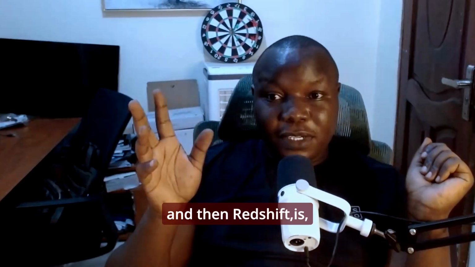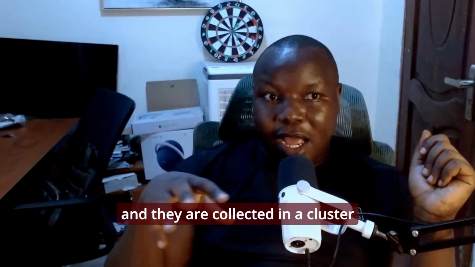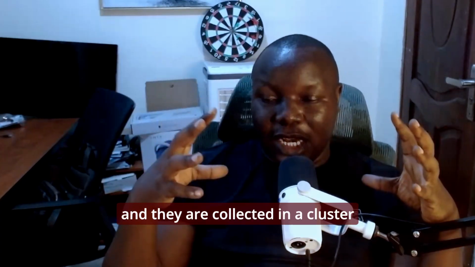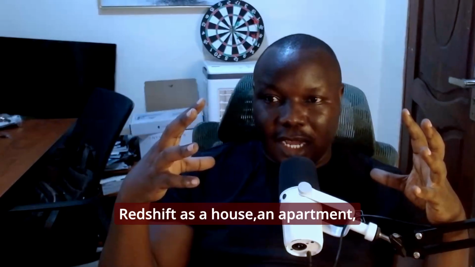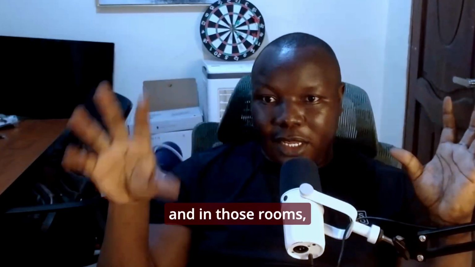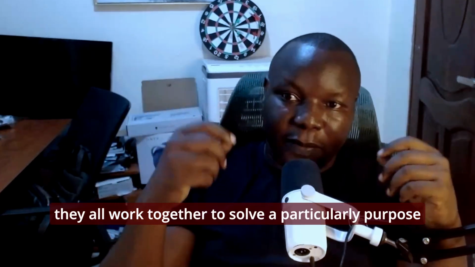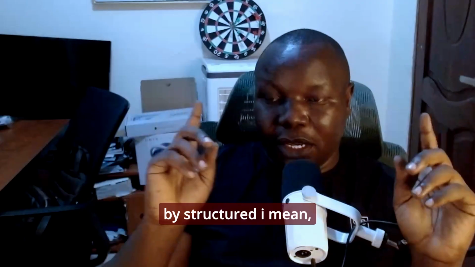And then Redshift is a collection of databases, and they are collected in a cluster. So you can look at Redshift as a house, an apartment, where you have different rooms, and those rooms are synonymous to databases. They all work together to solve a particular purpose, and the data that is stored there is structured. By structured, I mean there are rows and columns.